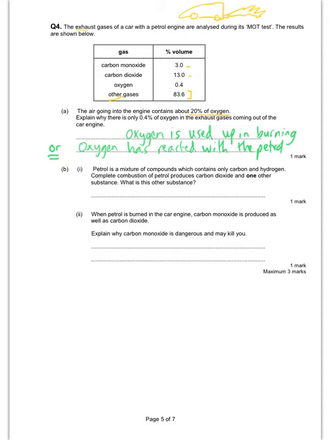In question B, petrol is a mixture of compounds which contain only carbon and hydrogen. Complete combustion of petrol produces carbon dioxide and one other substance. What is that other substance? Well, actually, we had that in the previous question, and that is water. And that comes from the hydrogen combining with oxygen to produce water. And water is H2O, as we know, so oxygen is adding to the hydrogen.